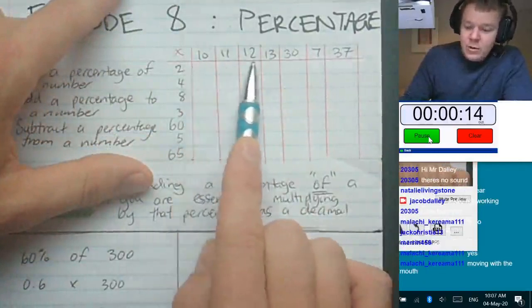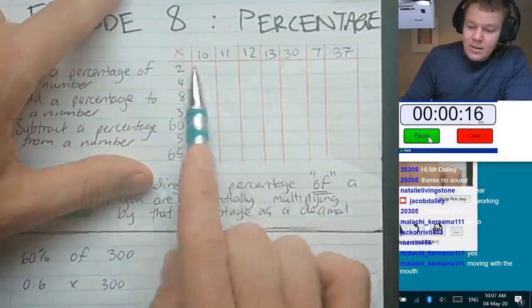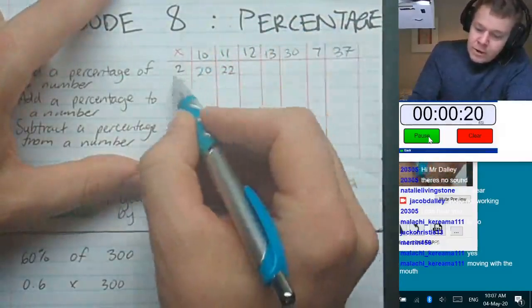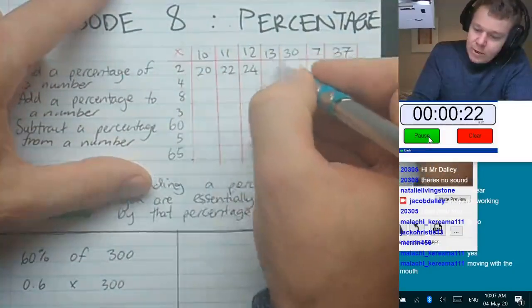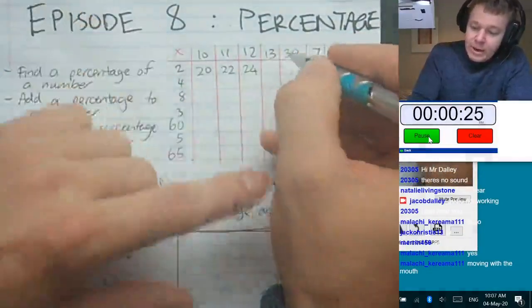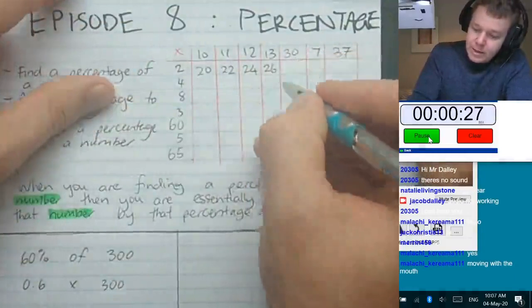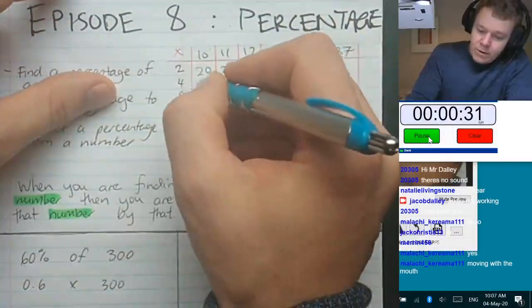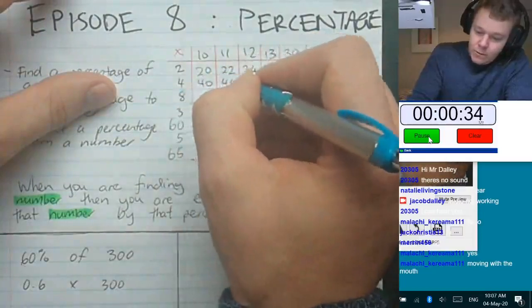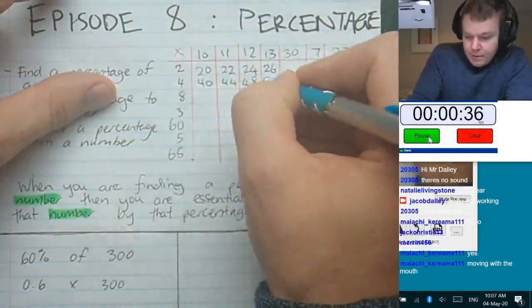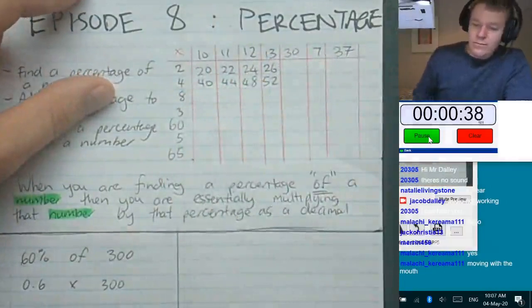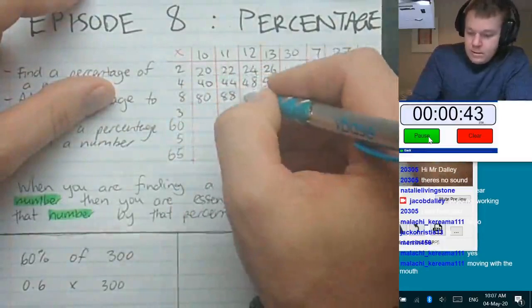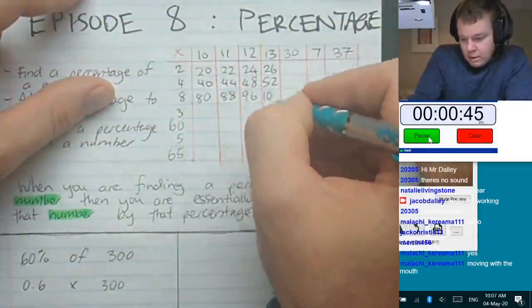I've done 10, 11, 12, 13 here, and that's because you can sort of see the pattern. Well, it's going up in twos because we're using the 2 times tables, so 22 times 13, or any 13 times table, is going to be easy because we're just going up in fours now, so 40, 44, 48, 52, yeah, so 80, 88, 96, 104.